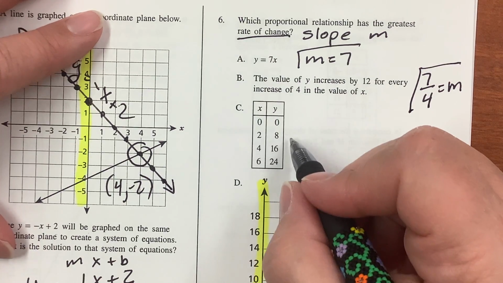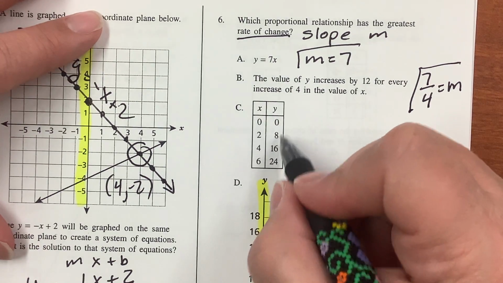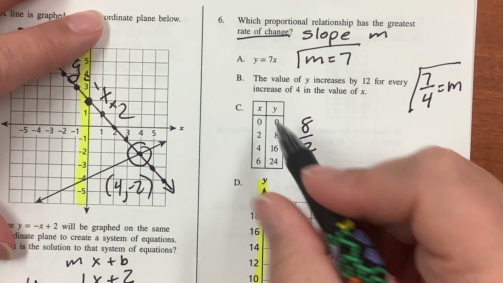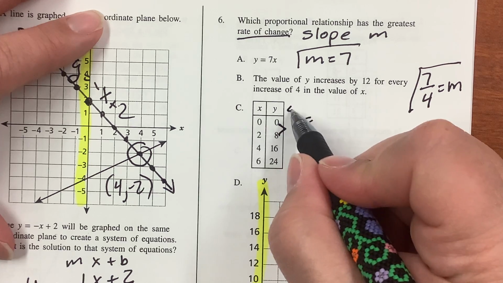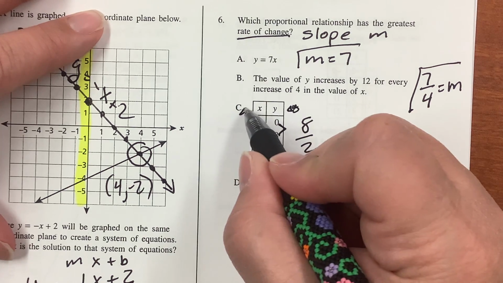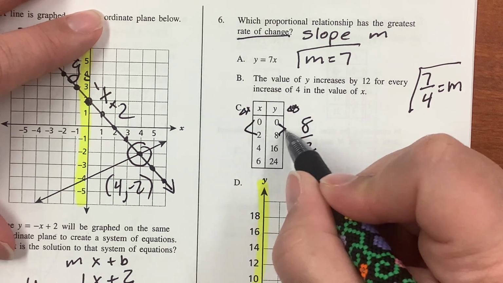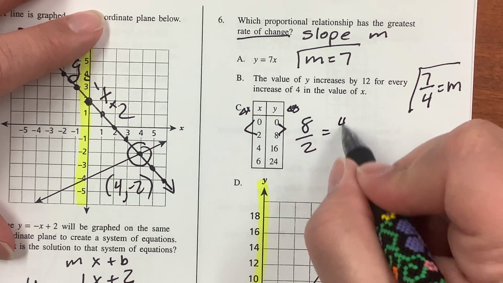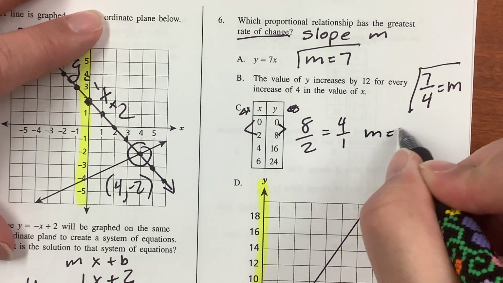For this one, it's going to be 8 over 2. How did I know that? Because change in y over the change in x, 8 over 2, which is 4 over 1. So m equals 4.